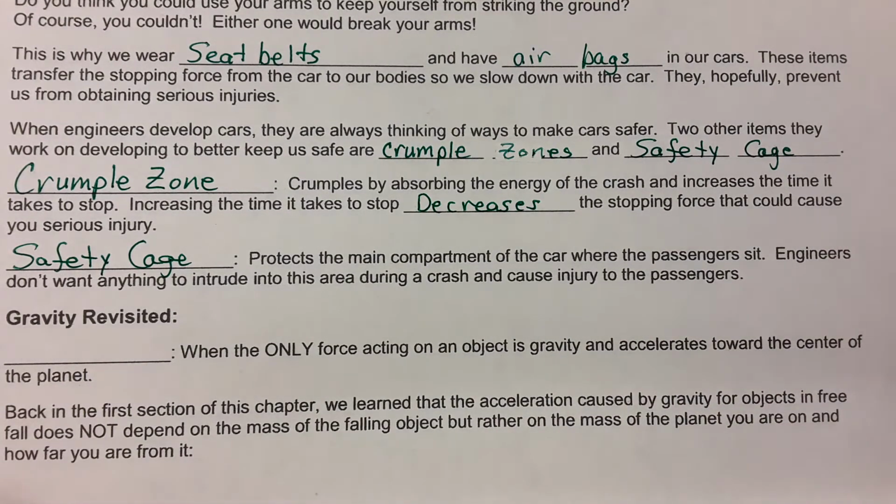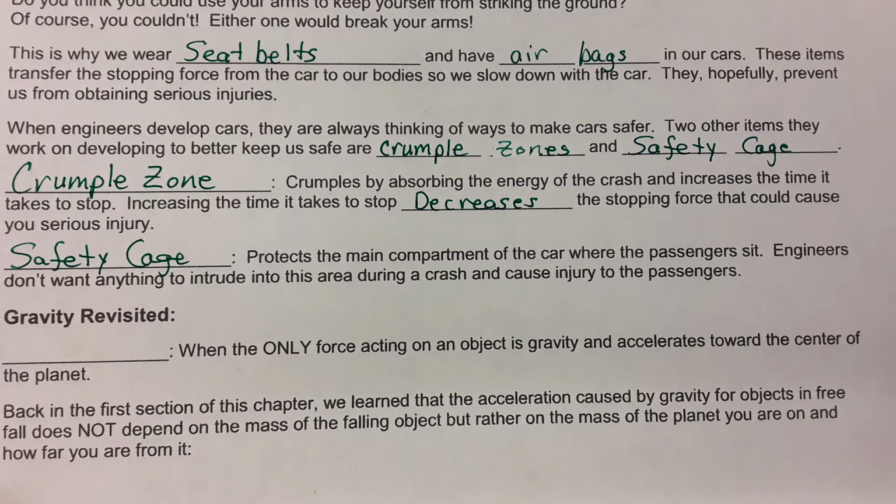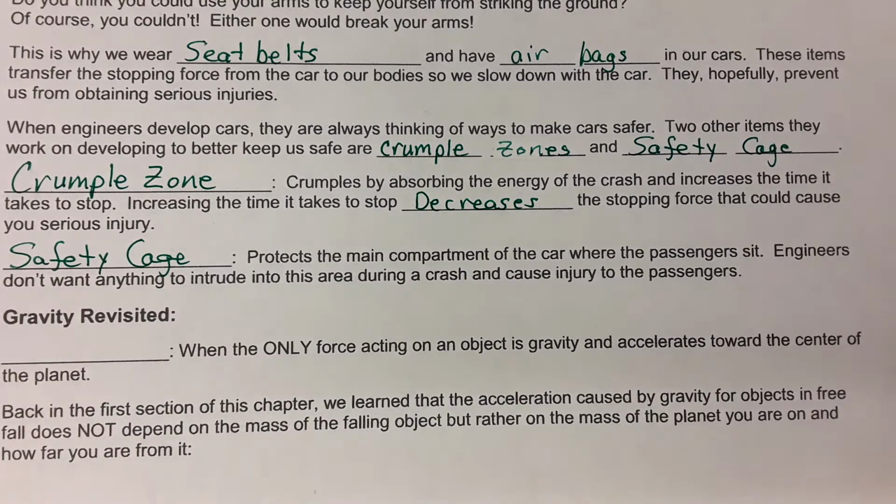Engineers try to design a safety cage that will not have any intrusion into it during the crash, because intrusions into the safety cage obviously could cause major damage to the people sitting inside. So we don't want the engine pushed back into the safety cage, do we? No. So we try to make sure that the safety cage is strong and can protect the passengers.